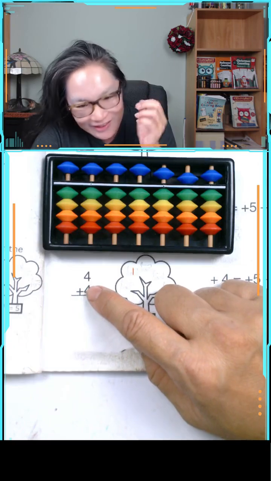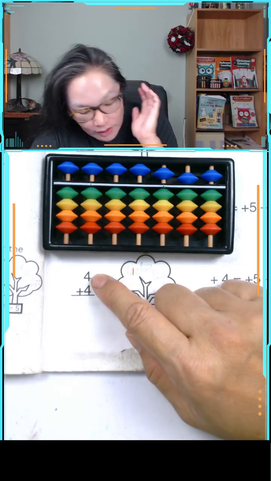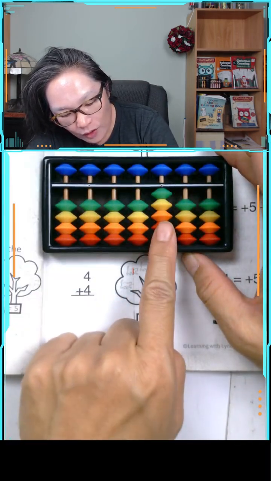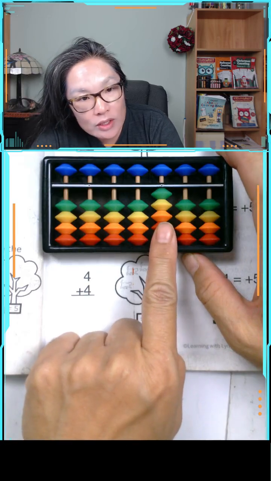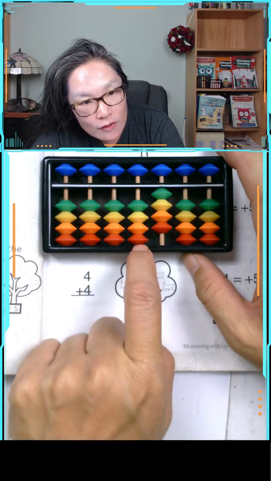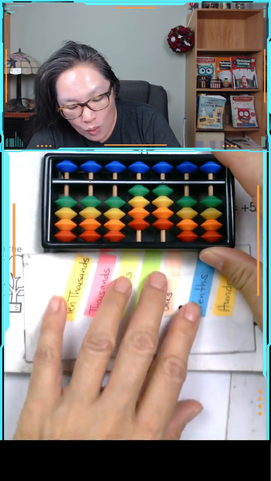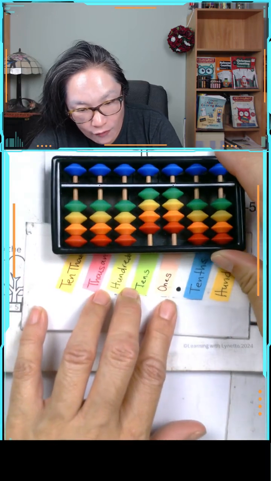Right, Jen? So when we look, I want to do 4 on the abacus. I reset my abacus. I want to add the 4, right? So now I want to add another 4. If I want to add another 4, can I do this? No, I can't do this. Why? Because this is the tens. What we need to do is add the 4 to the ones.